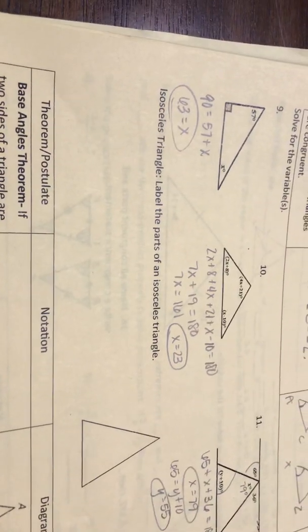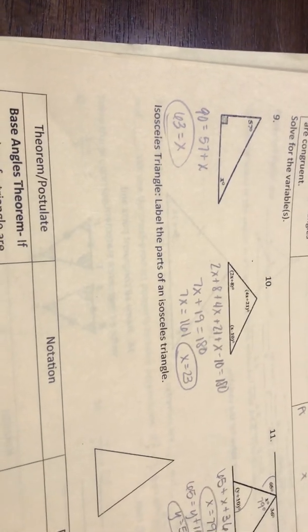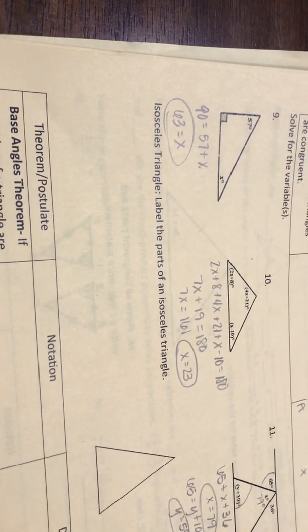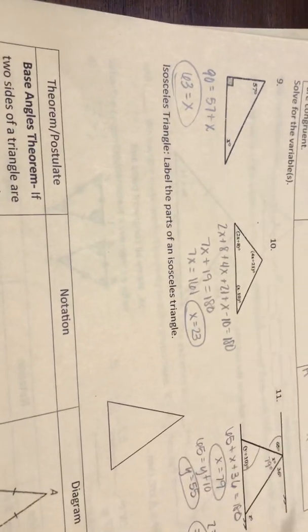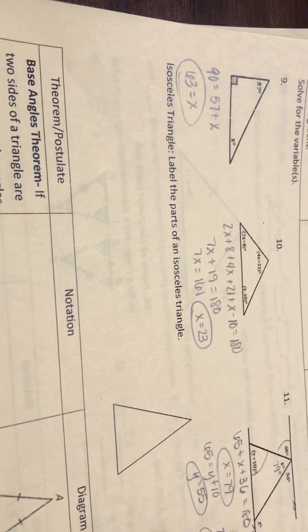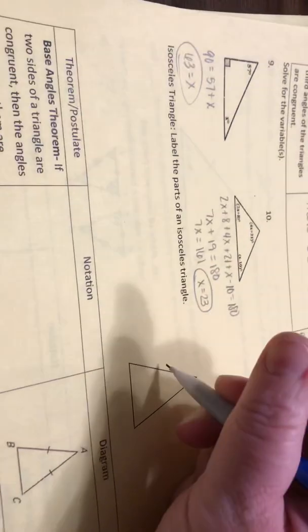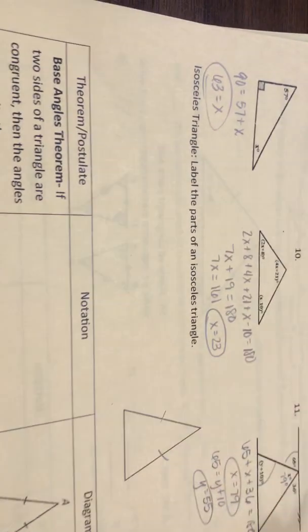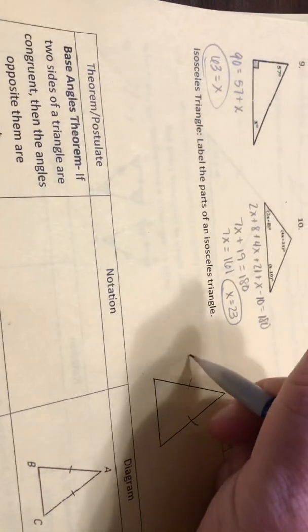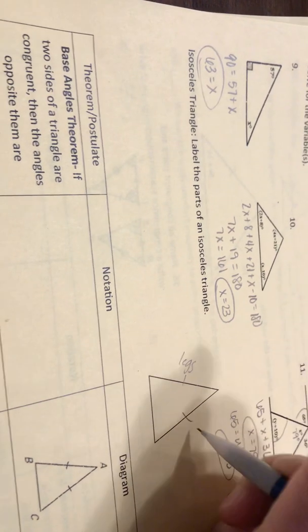Okay, so the next video for section 5.1 is going to focus on an isosceles triangle. So remember, an isosceles triangle has two congruent sides, so at least two congruent sides. So we know that we have two congruent sides, and the two congruent sides we call the legs, and the non-congruent side we call the base.